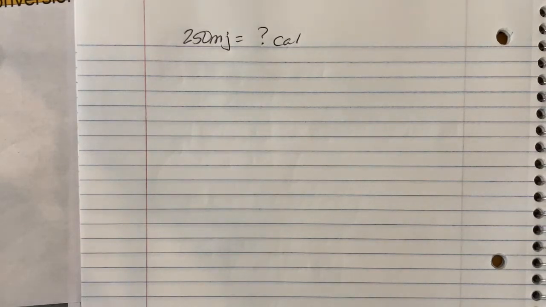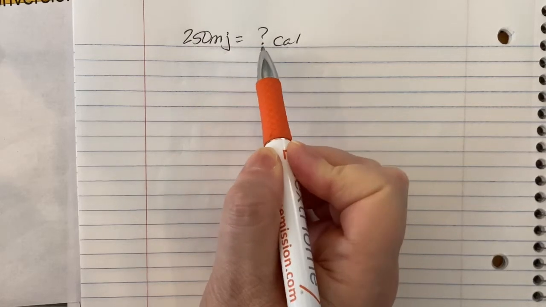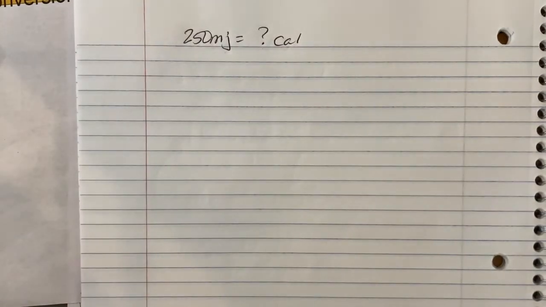Hello, we're going to do some multi-step dimensional analysis today. So from our problem, we got 250 millijoules and we want to know how many calories that is. So I've already rewritten it to our step 1 format: 250 millijoules, what we know, equals question mark calories. So that's our first thing we do, put it into step 1 of the factor label method.